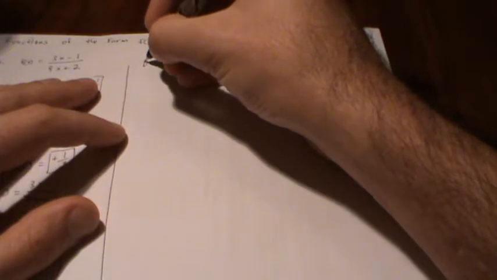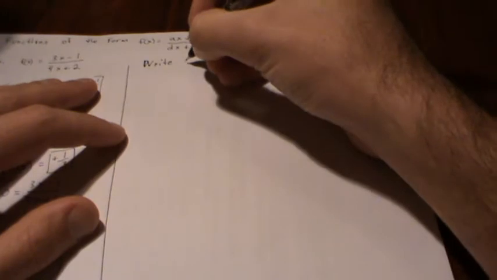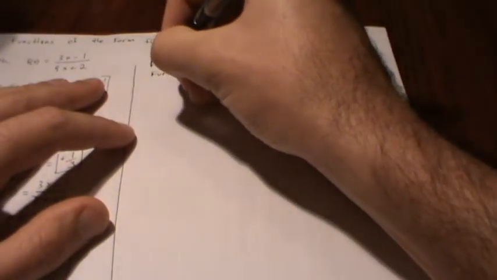So write an equation of the following function.